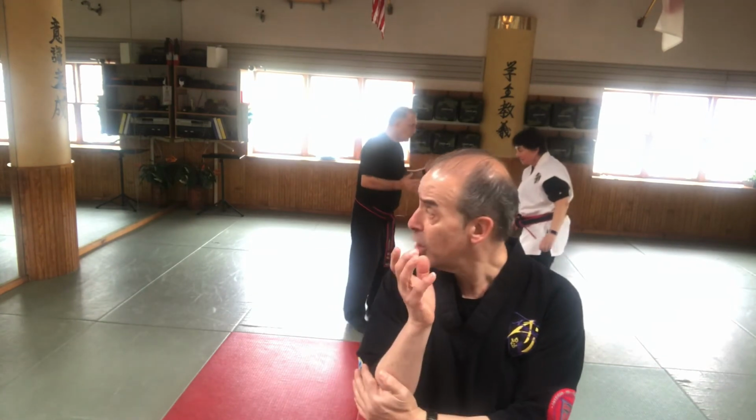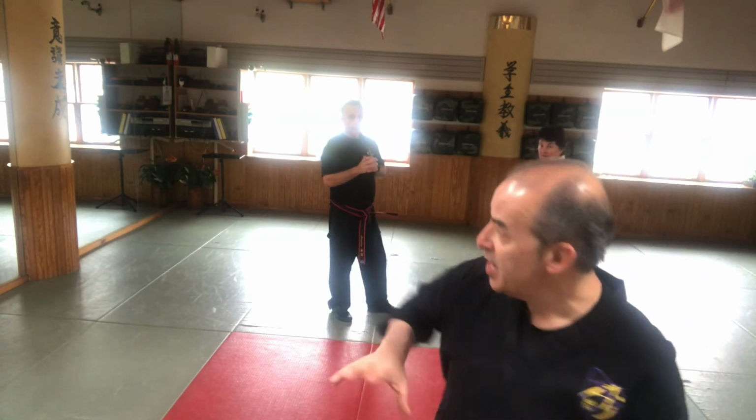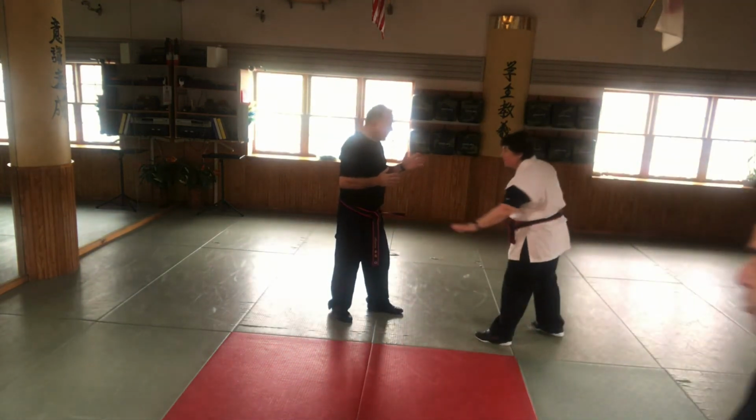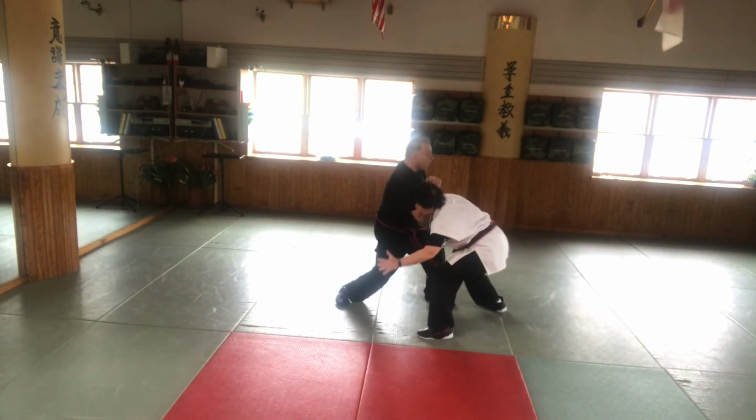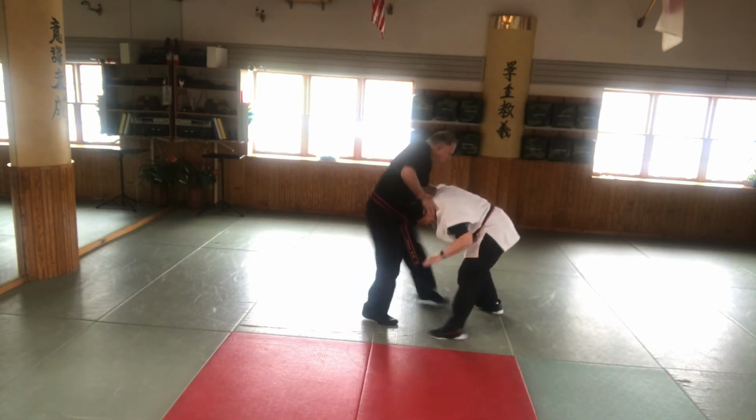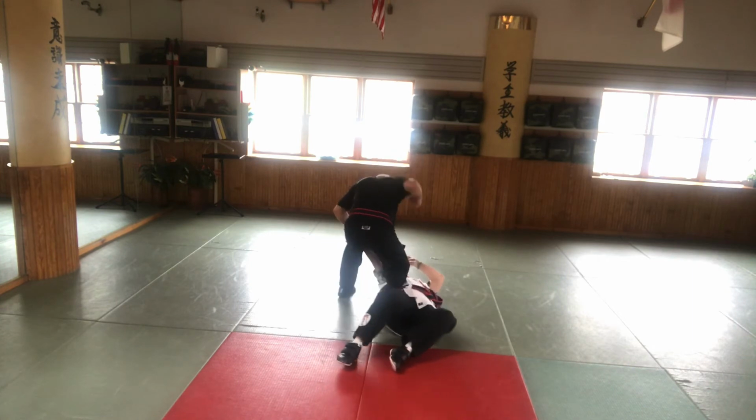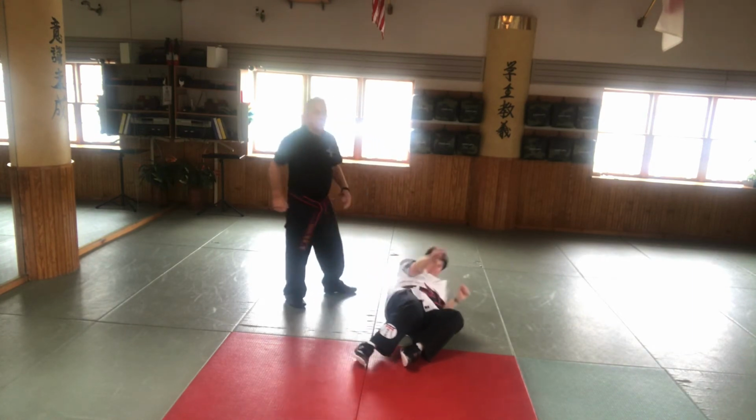So it's going to be upward elbow strike, knee strike, and then we're going to drive him into what we call a wheel throw. So she comes, boom, knee strike, takes the head, where the head goes, the body follows, and finishes the person off. Let's do that one more time from the opposite side.